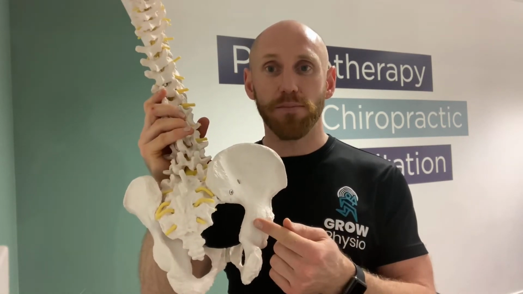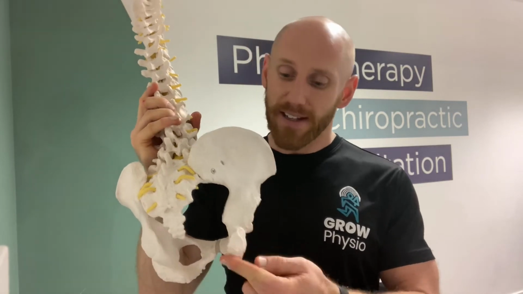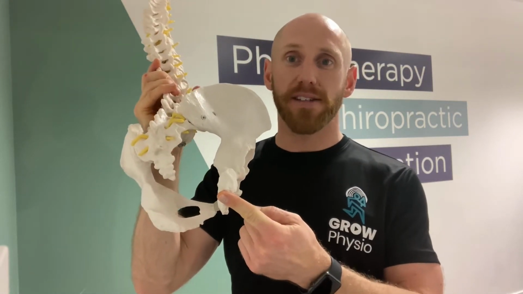Hi everybody, I'm Steve Miller and I'm going to talk a little bit about how the pelvis can have an influence on hamstring injuries. So if we think about the pelvis, clearly we have your hamstring group that attaches into your ischial tuberosity at the base here. You've got your biceps femoris, your semimembranosus and your semitendinosus really.